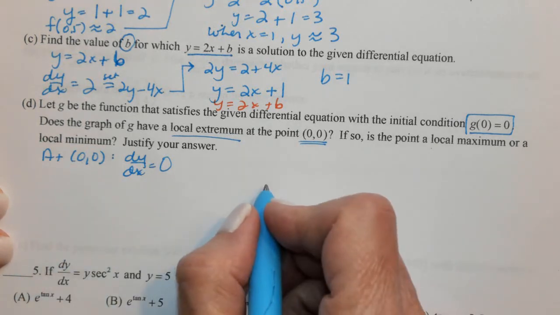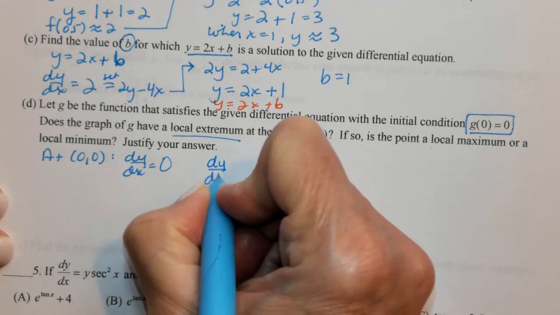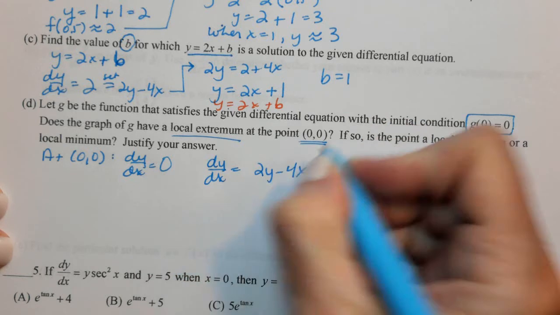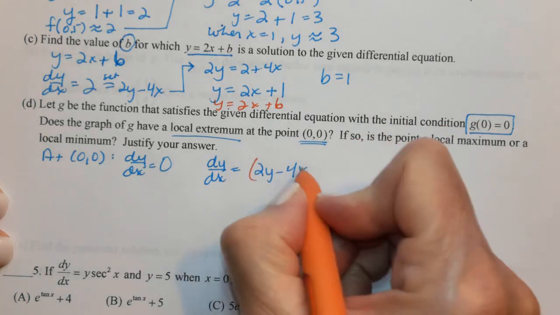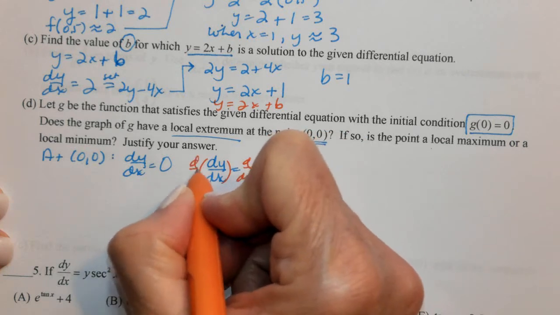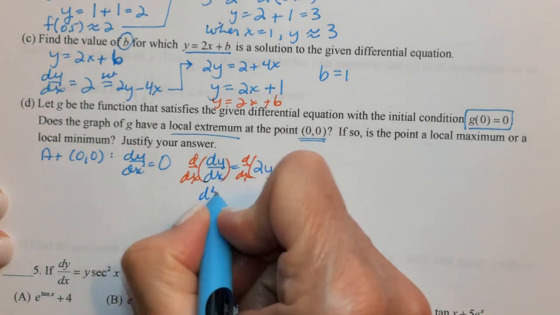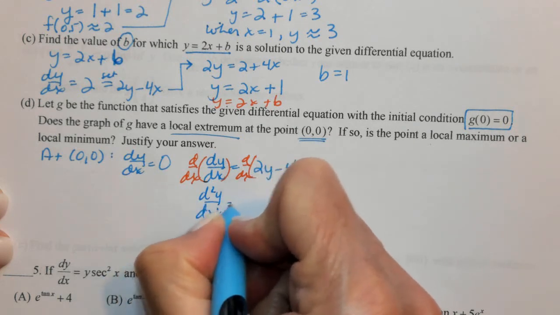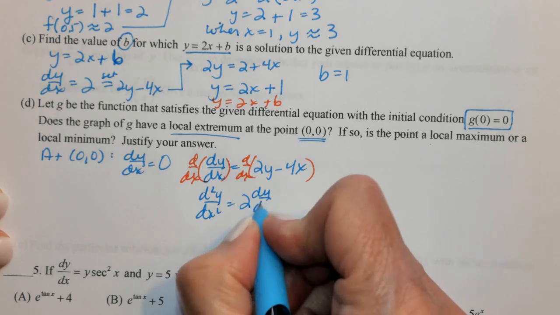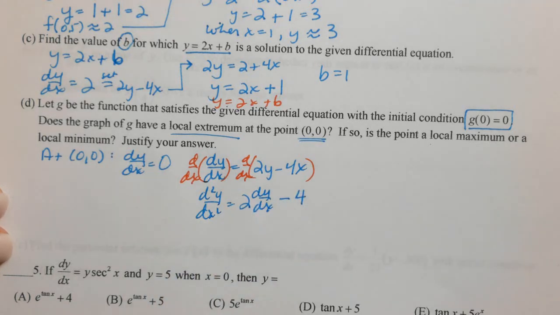Well, I think the way I'm going to do it is I'm going to go ahead and do the second derivative test. So we have our dy dx, and I'm going to take the derivative of both sides with respect to x. If I do that, I get the second derivative is equal to 2 dy dx minus 4, right?